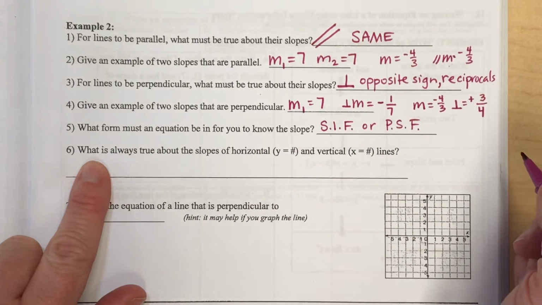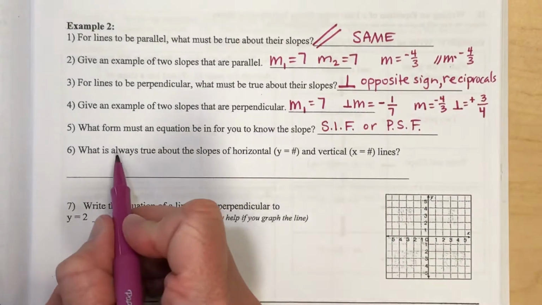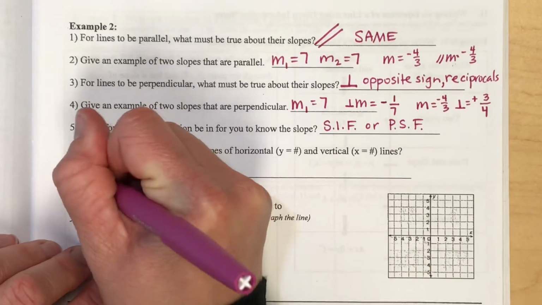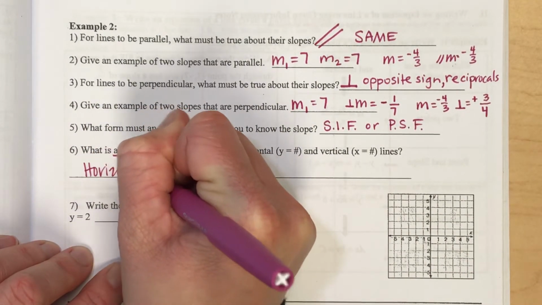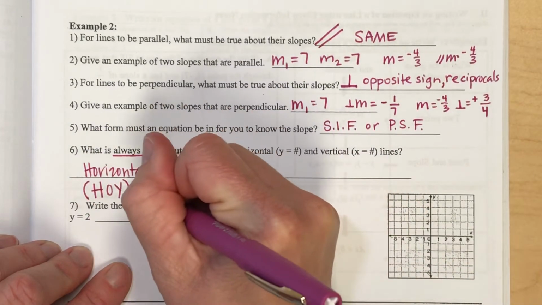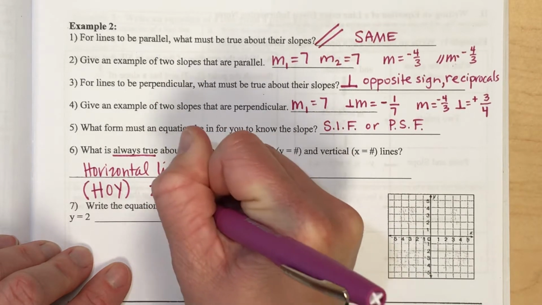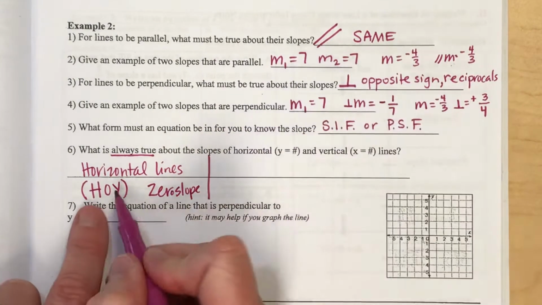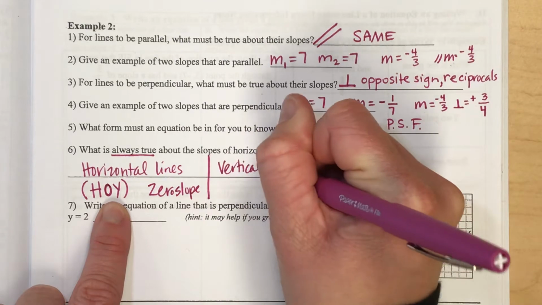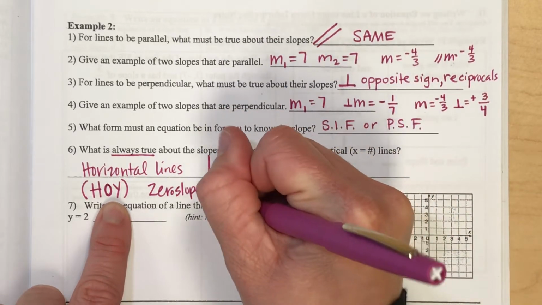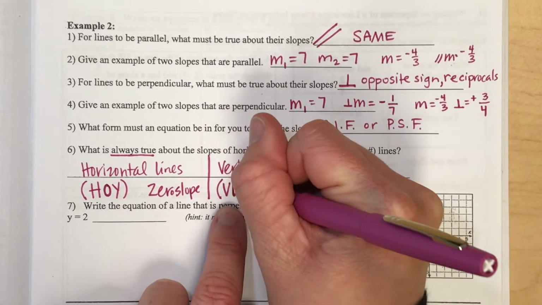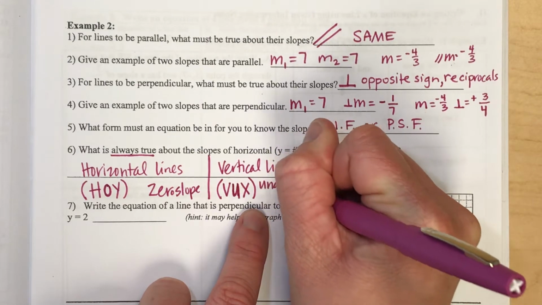Now, number 6 asks you, what is always true about the slopes of horizontal and vertical lines? Well, horizontal lines, we've used this phrase, HOY, have zero slope. Horizontal lines have zero slope, and that's what this O stands for in the middle of HOY. And vertical lines have undefined slope because our phrase is VUX, and that helps me remember the U in the middle here stands for undefined slope.